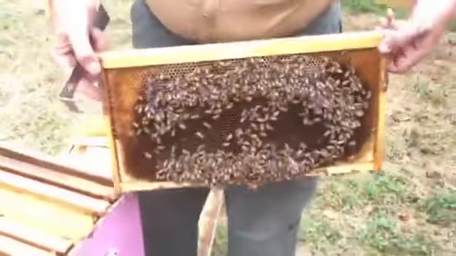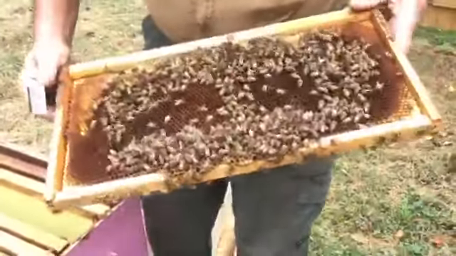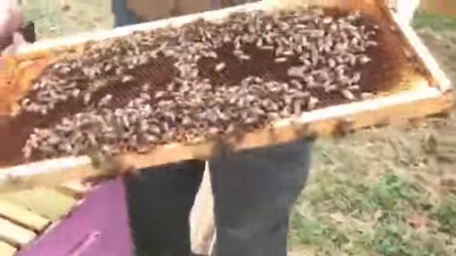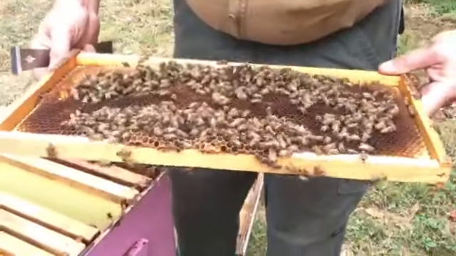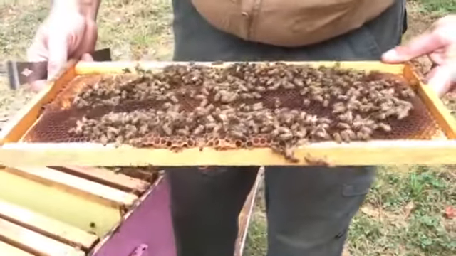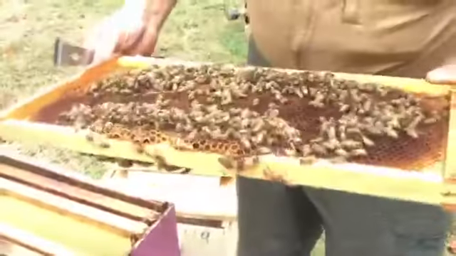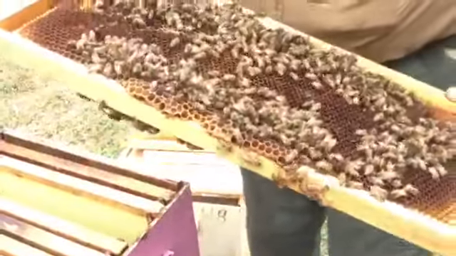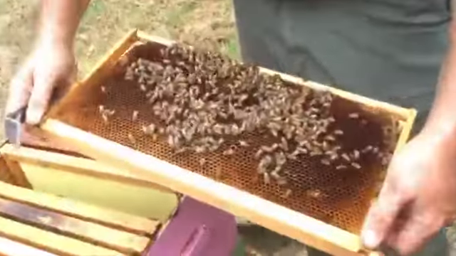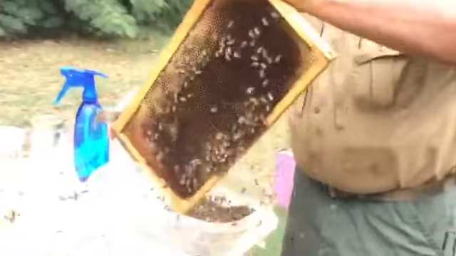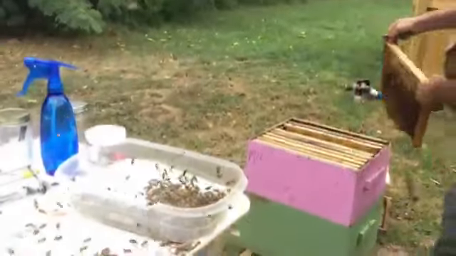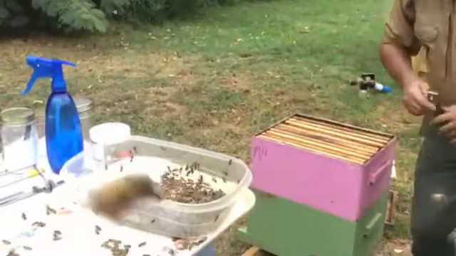Alright, when you select the frame, it's got young larvae. It's got your nurse bees on it that you want. You want to eyeball it and make sure you're not getting the queen. You're doing a sugar shake, so you ideally should not kill her doing a sugar shake, but you really don't want to shake her into your jar. That should give me enough bees. Alright, you come over here, give it a shake. Drop that back down in.